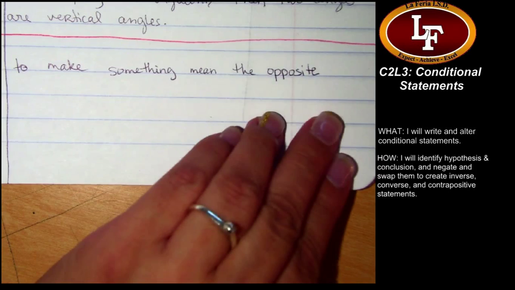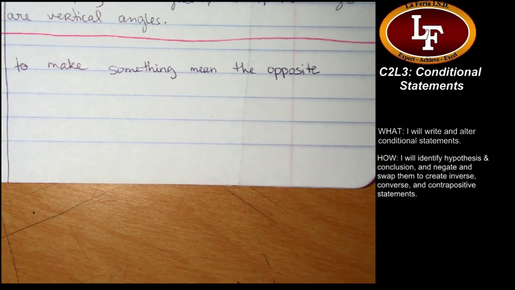Now, I need to recondition your brains for a moment, because when I say what's the opposite of hot, most of you are going to say cold. If I say the opposite of up, you're going to say down. Right, or left, or wrong. But that's not what we mean by the opposite when we're doing a negation.